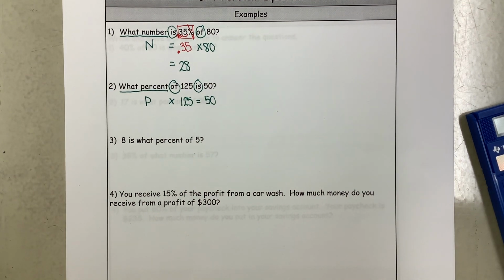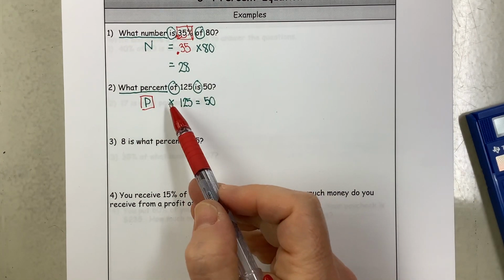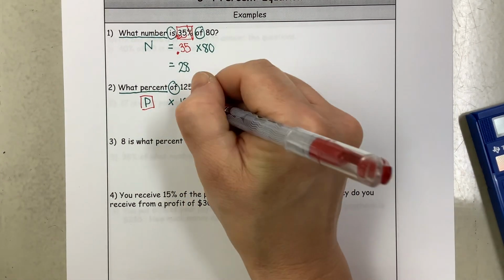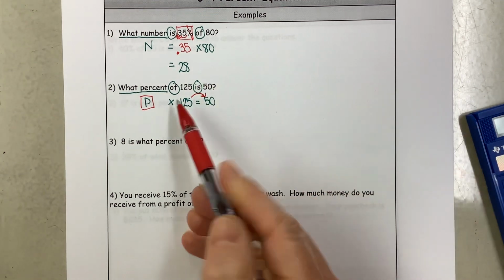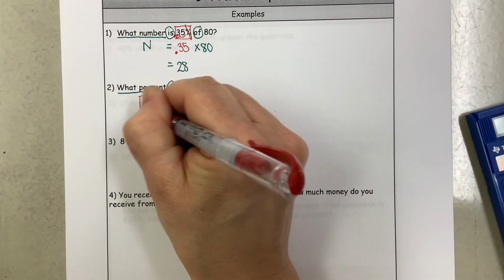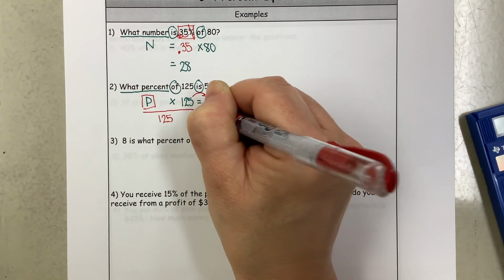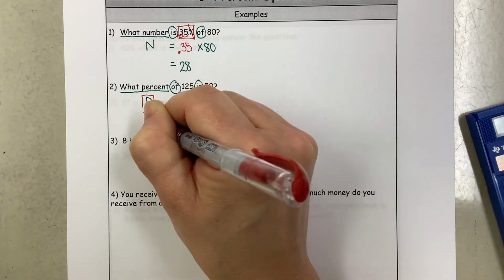Now we want to solve this equation for the percent, for the P. So we want to get P alone. So that means we need to get rid of the 125. And to do that, we're going to do the opposite. So the opposite of multiplication is division. So I'm going to divide both sides by that 125.